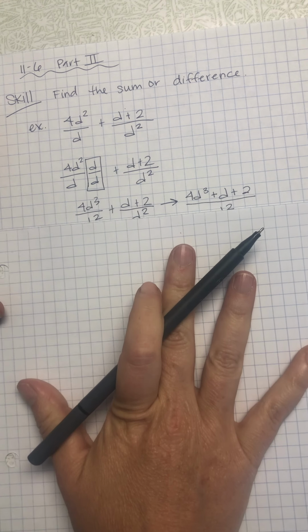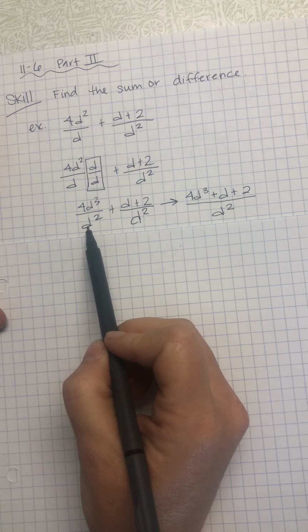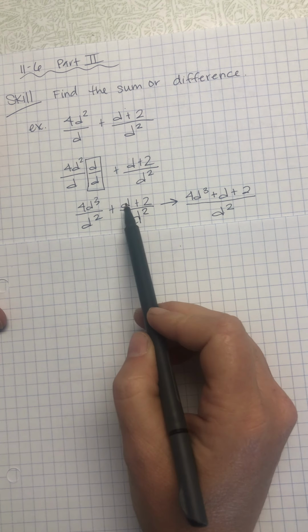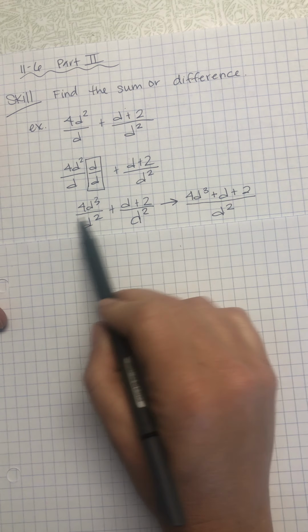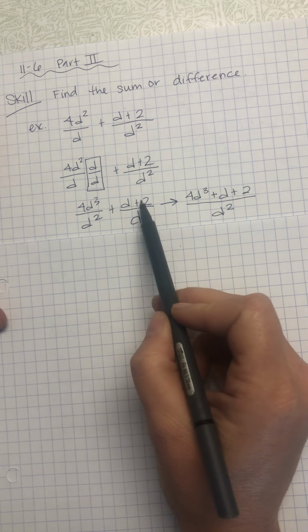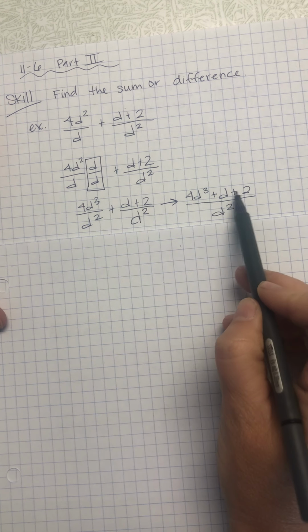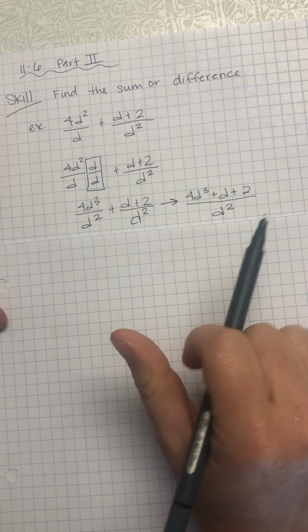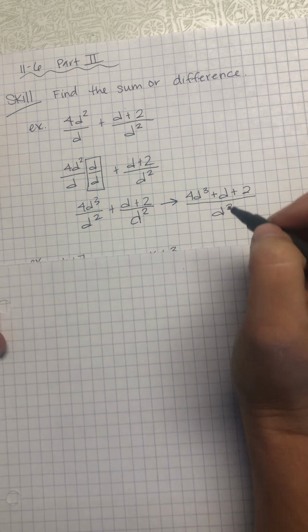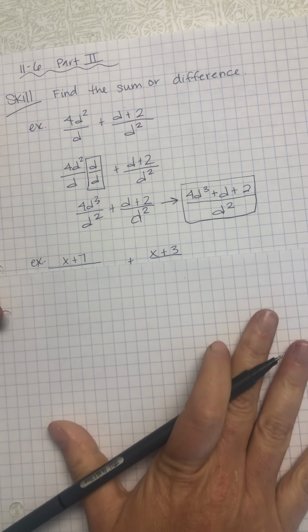When we do that, we're left with 4d cubed over d squared plus d plus 2 over d squared. So now we can combine them. When we combine the numerators, we end up with 4d cubed plus d plus 2 over d squared. This cannot be factored, so this is our final answer. Let's do another one.